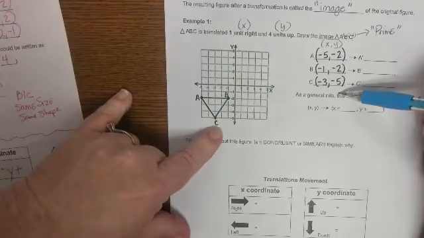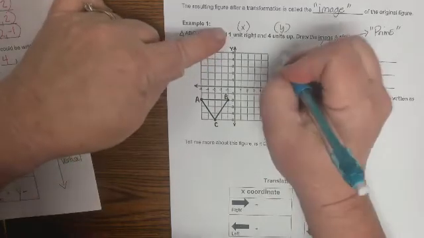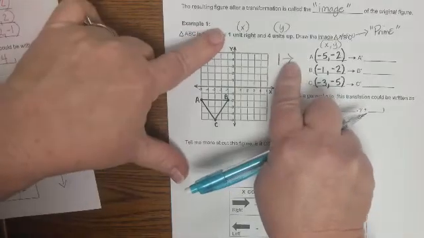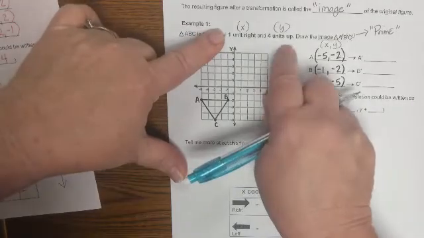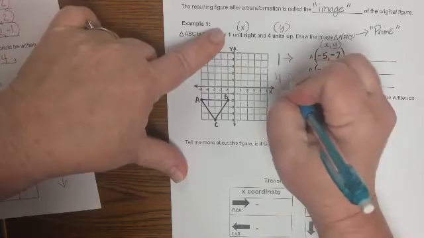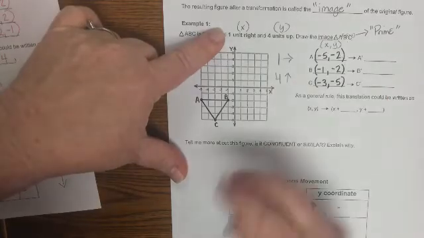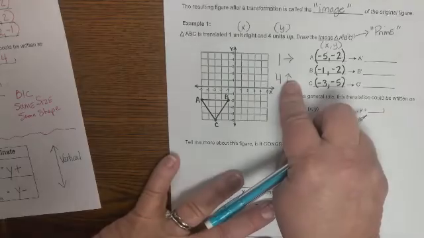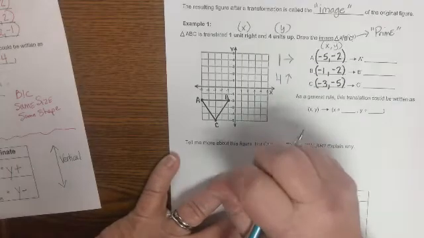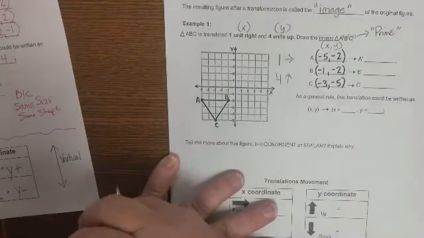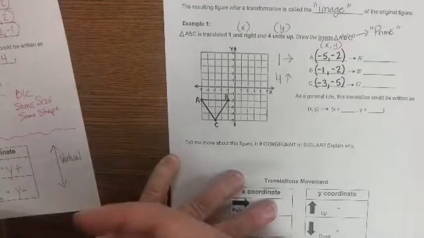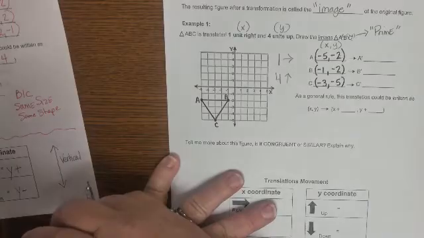And what they've asked us to do is 1 unit, and I'm going to ask you to do this every time, 1 unit and put an arrow to the right, and 4 units up. 4 units up. So I'm going to put a 4 and an arrow up. And I'm going to do this for a reason, because they're not always going to give them to you in the same order. And in 8th grade, it's about reading algebraic rules for transformations. So you're going to have to make sure that you know what these all mean.